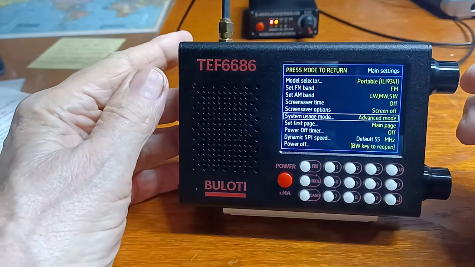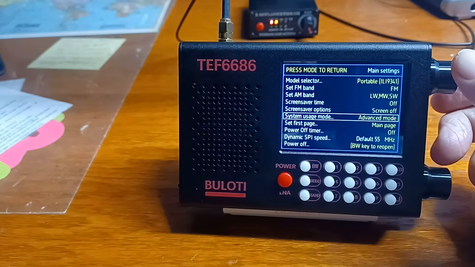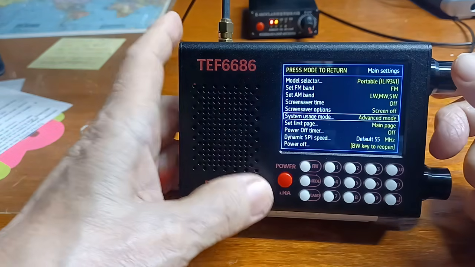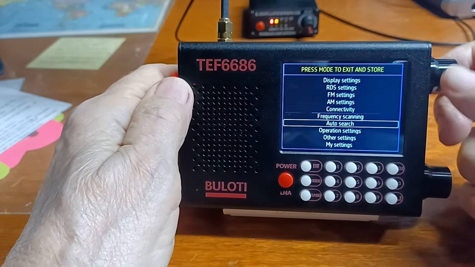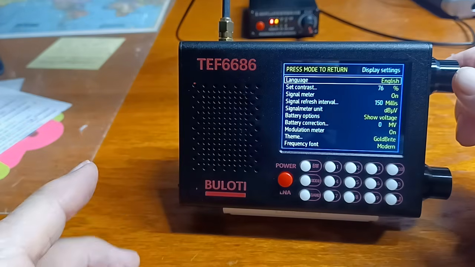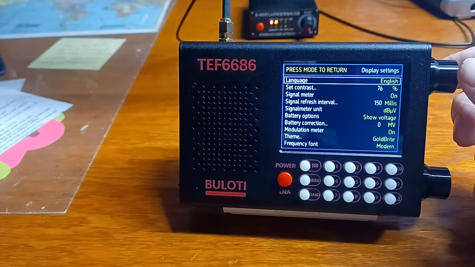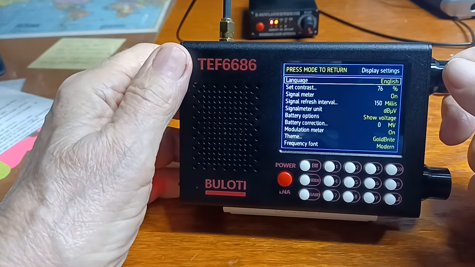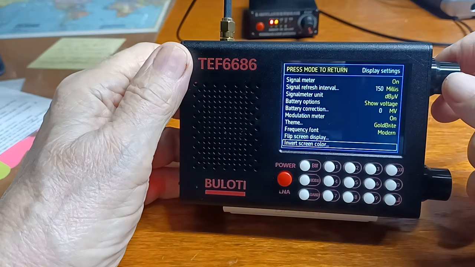So I select that. Now, if I go to advanced mode, I did that. Now if I go back to display settings, whoops, then under display settings, I should see somewhere, maybe it's down on the bottom here.